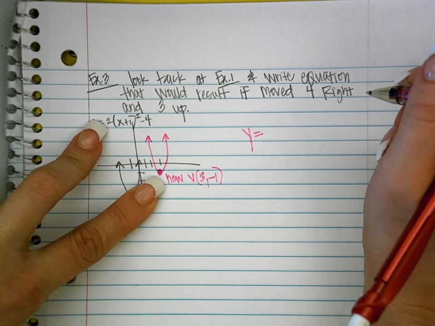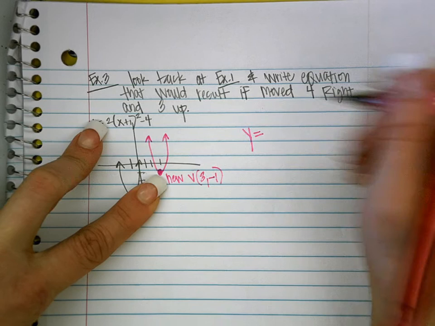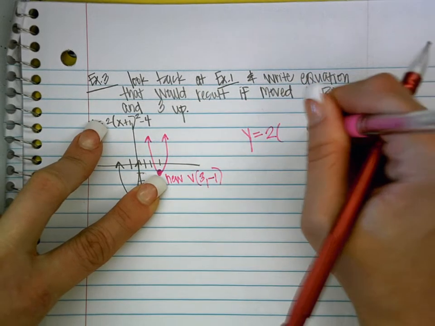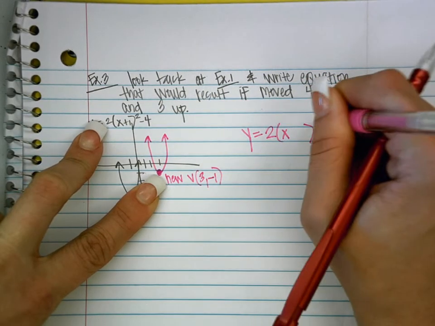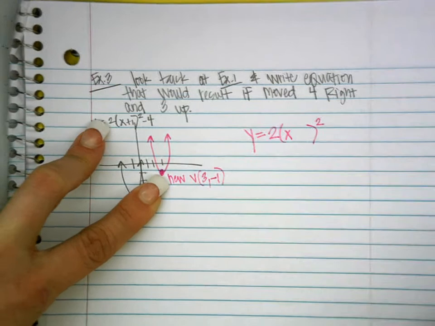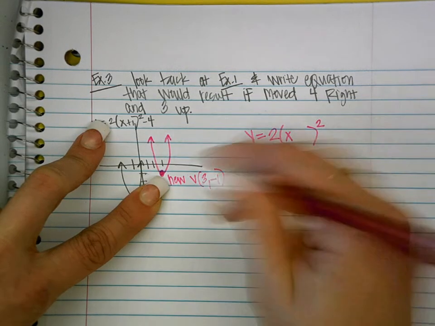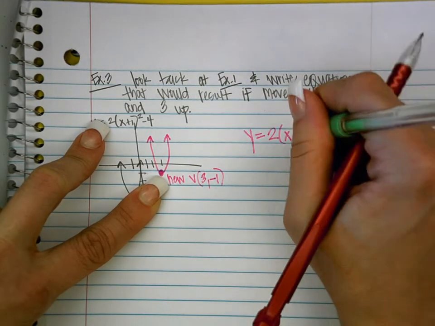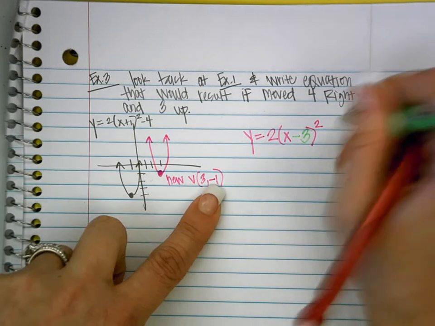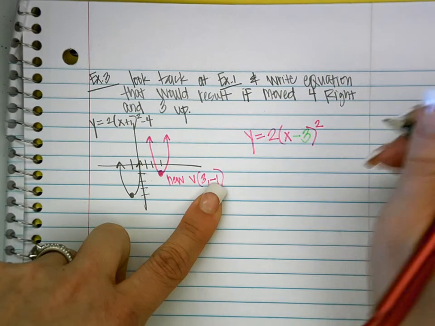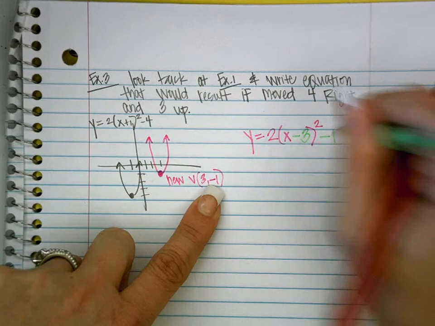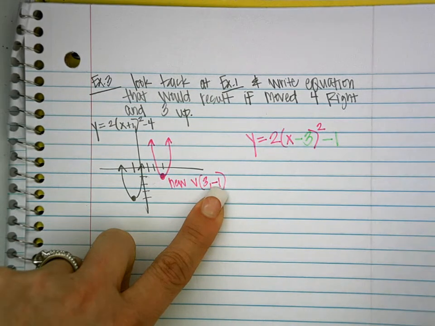2, right? Nothing changes about that. You're still going to have a 2. You're still going to have something with an x. It's still going to be squared. What do you know about the new vertex? What do you know about the x portion of the vertex? It's a 3, so you change it to be what? -3, and what do you change at the end? Or what do I write at the end? A -1. Okay, the vertex, you always change it and keep it.